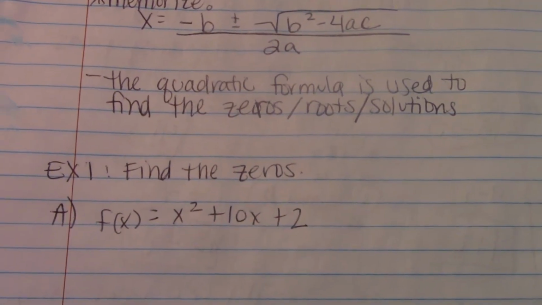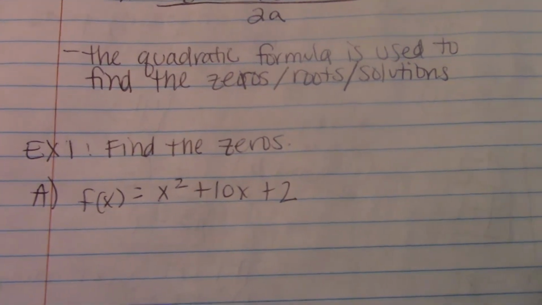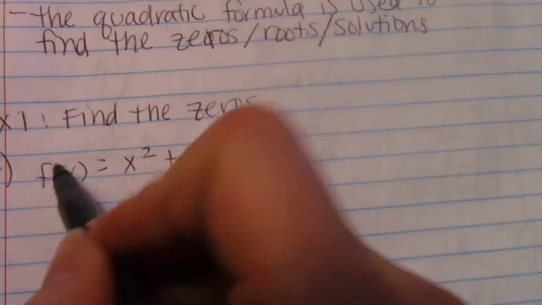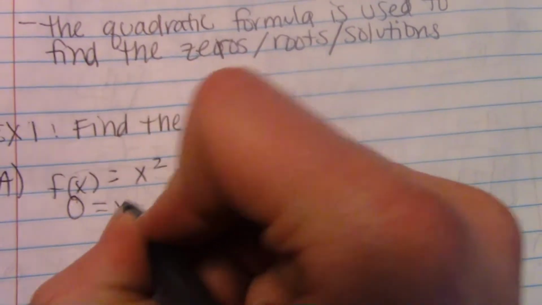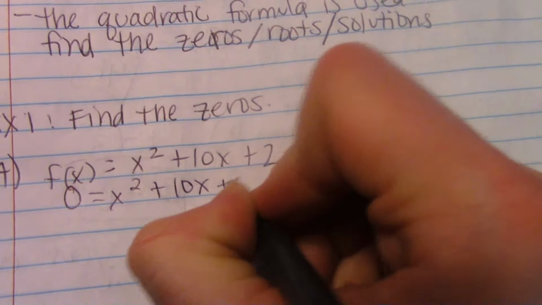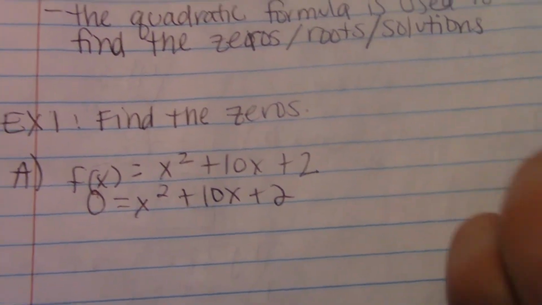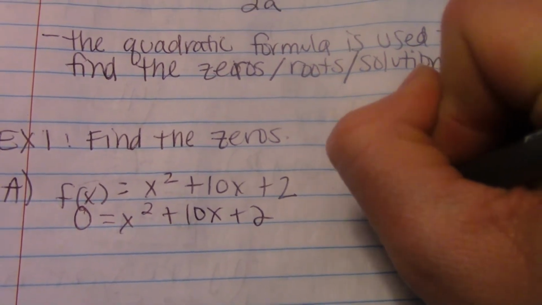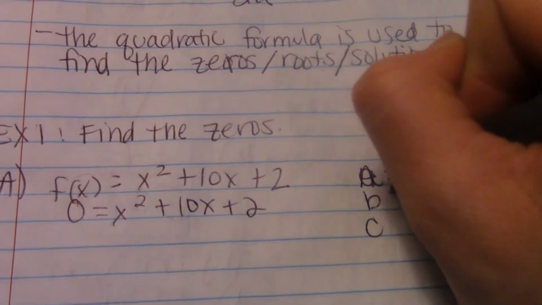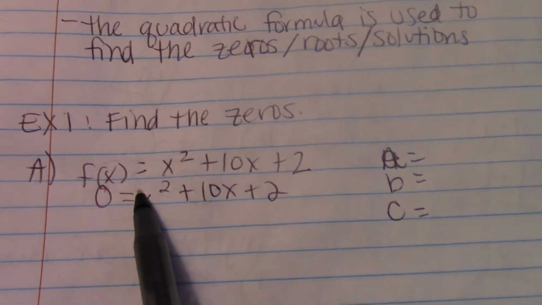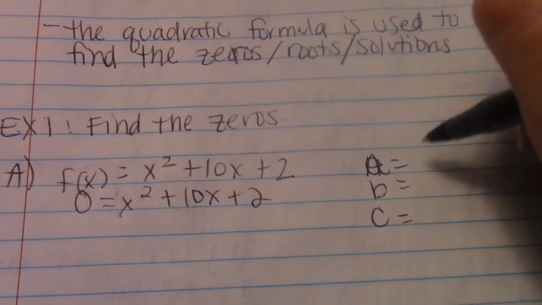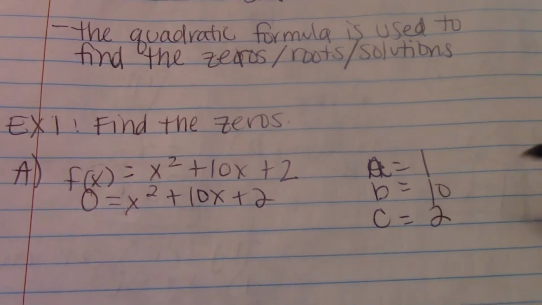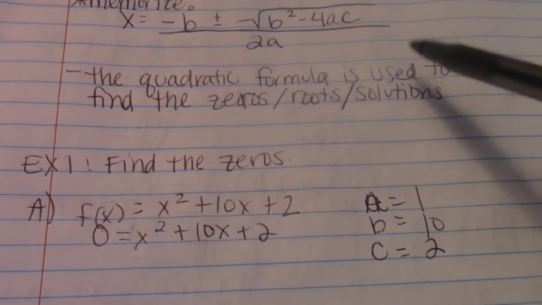So example 1, find the zeros. Remember I said earlier that if it's zeros, you need to replace this with 0. So we have to have 0 on one side and everything else must be on the other. You need to be able to identify your A, your B, and your C. From here, your A is your first number, so A is a 1. Your B is 10, and your C is 2. And then you plug them into this formula.